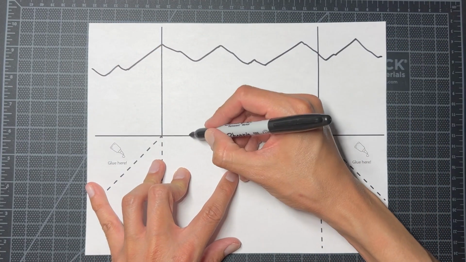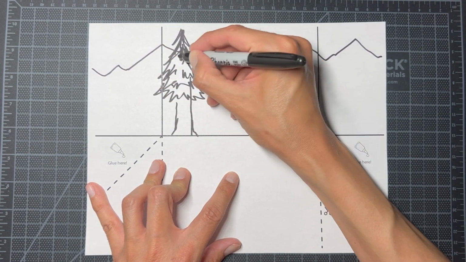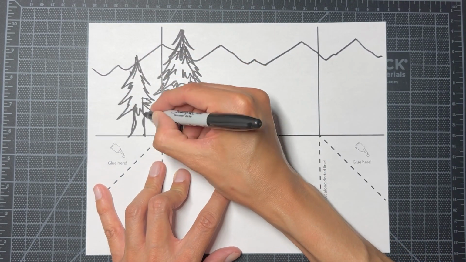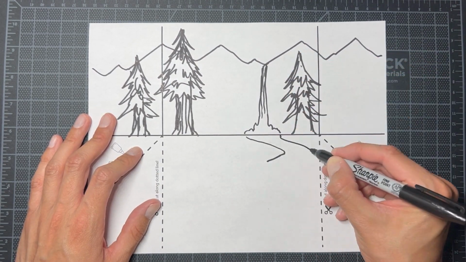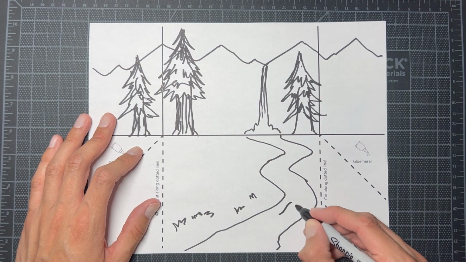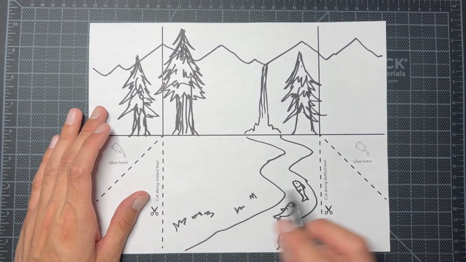Grizzly bears can actually live in lots of different environments, but I chose to put it in a mountainous area with a forest. They like to eat both plants and animals, and I drew a river with fish, one of their preferred foods.